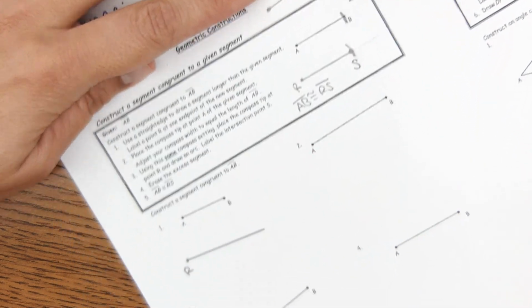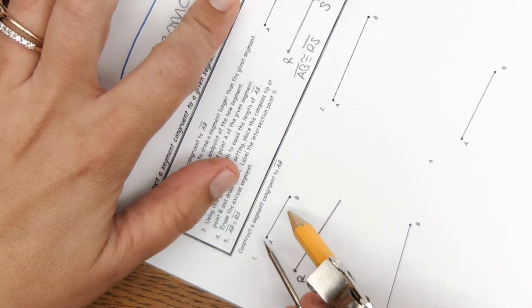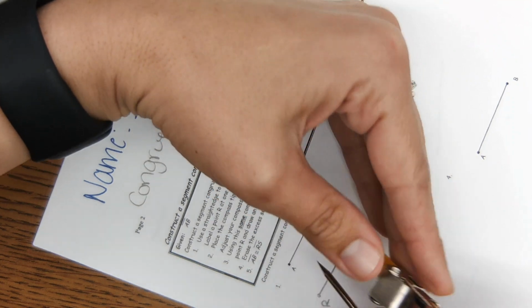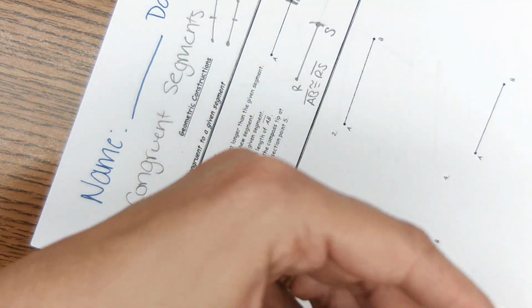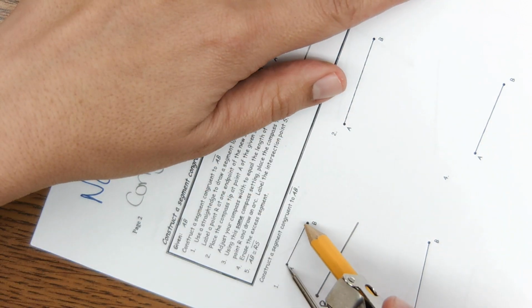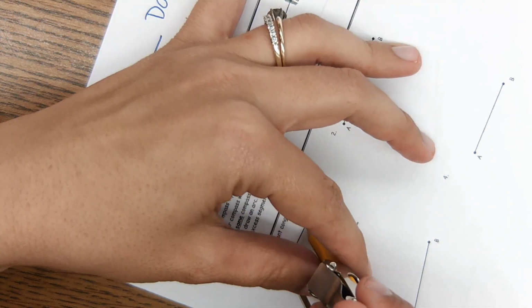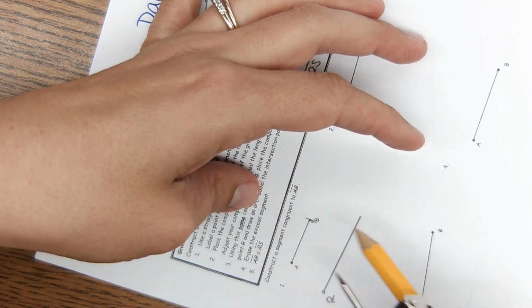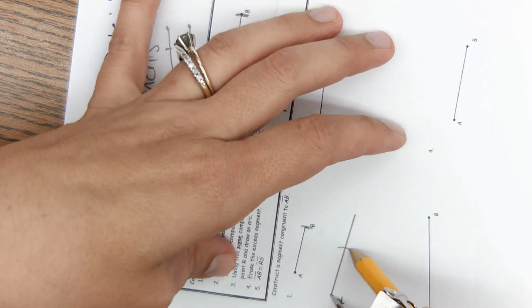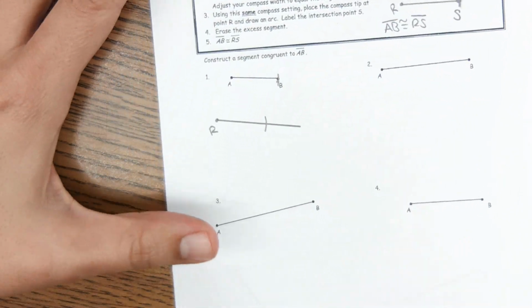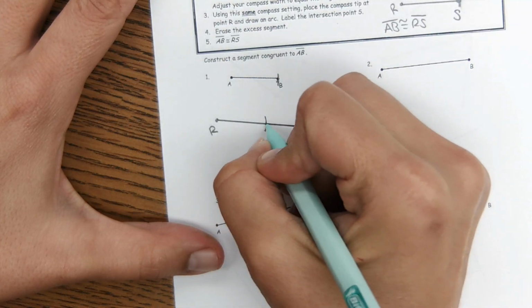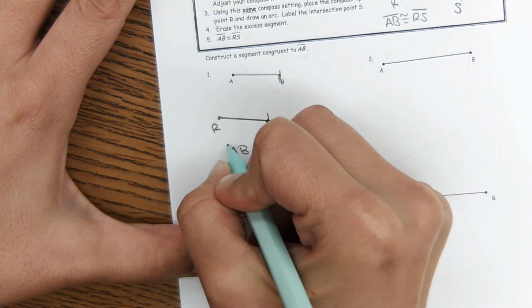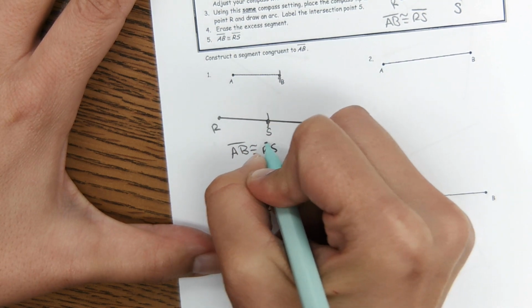Then with the compass, you're going to measure the distance between A and B. So I'm going to adjust it. If it's a little stiff, it's actually better because it holds the measurement better. So here, A to B, right here. And then making a mark, and then going to R and doing it again. And then labeling this S. AB is congruent to segment RS.